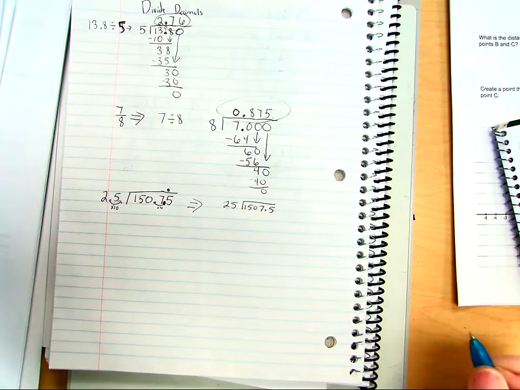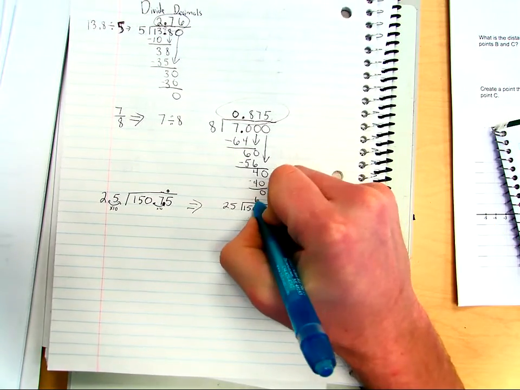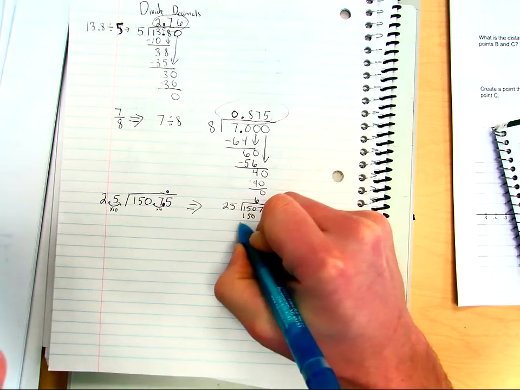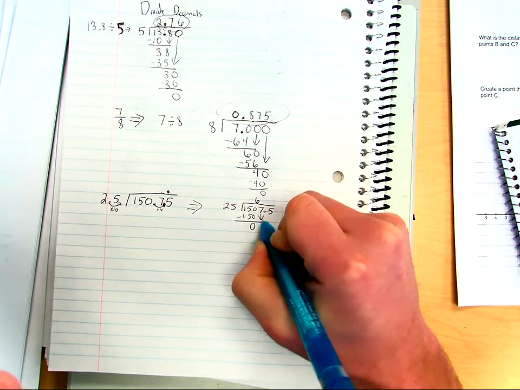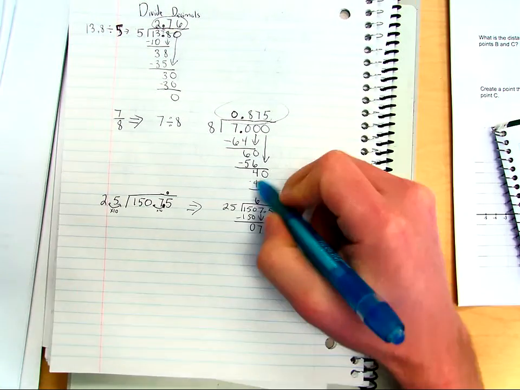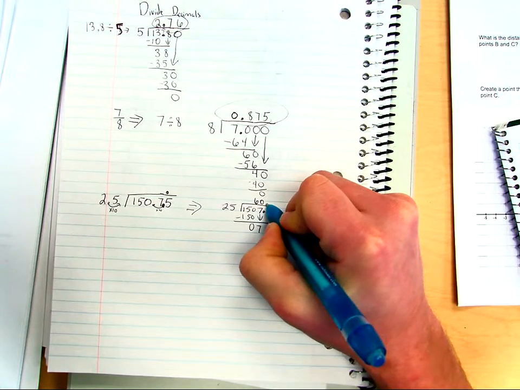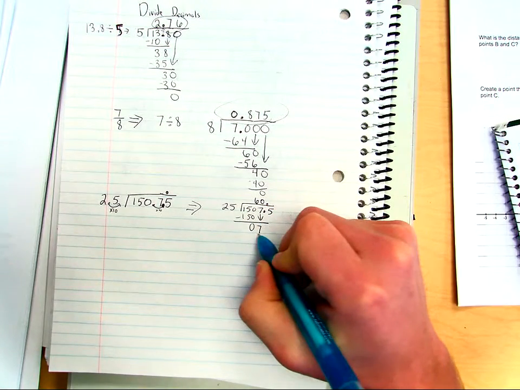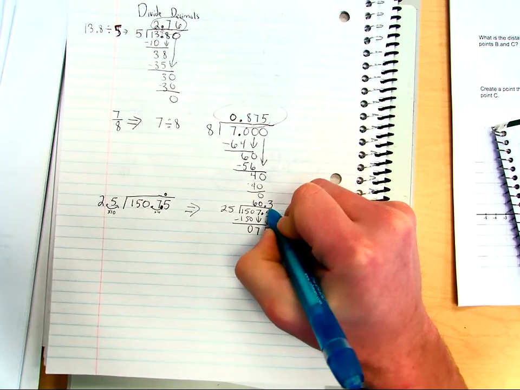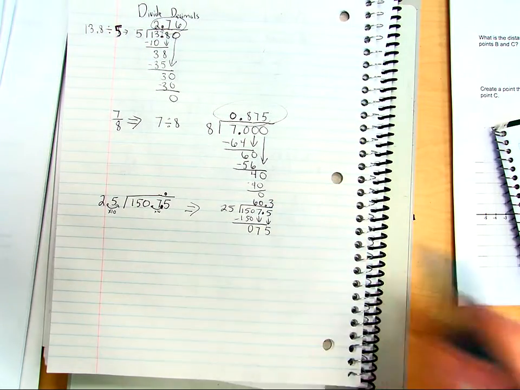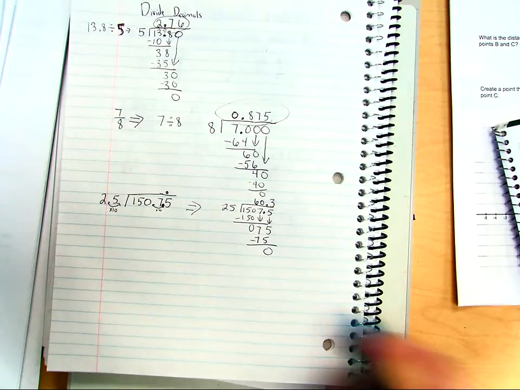25 is going to go into 150 6 times to give me 150. Subtract 0, I'm good. Bring down, 25 goes into 7 0 times. Bring that decimal straight up. Since it goes in 0 times, I can bring down the next number. 25 is going into 75 3 times. 3 times 25 is 75.